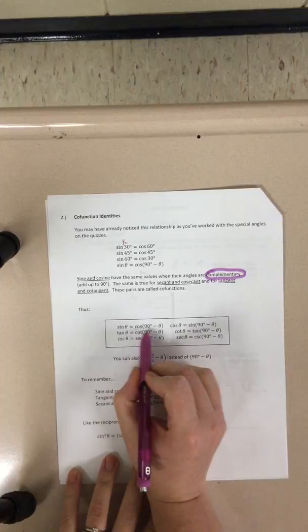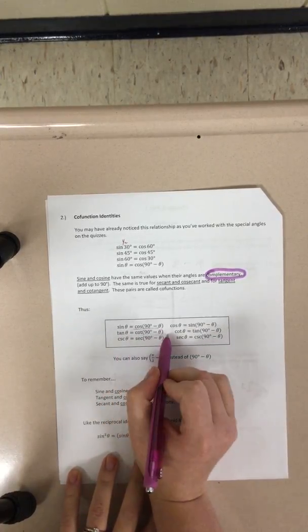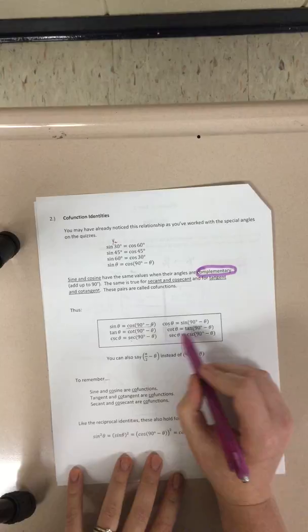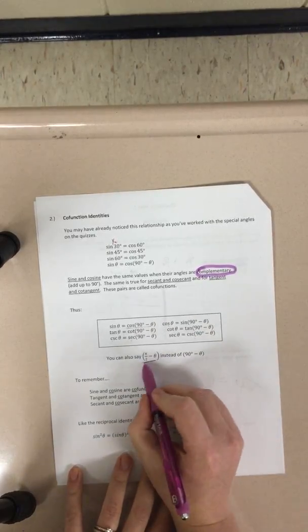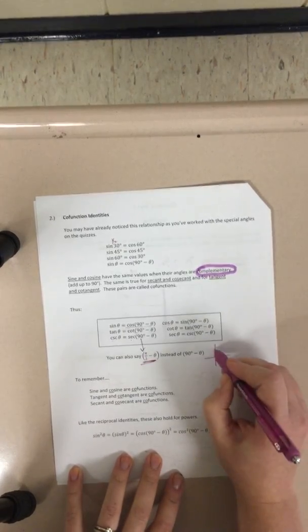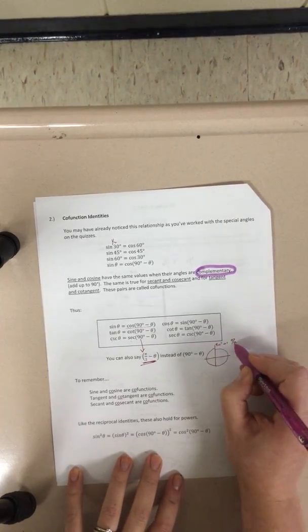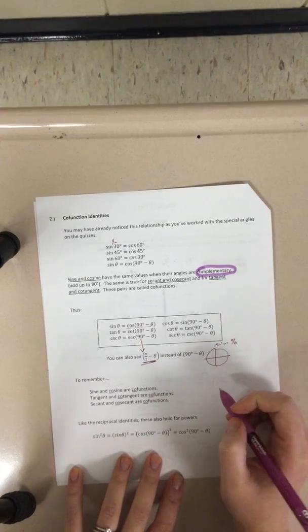So we have the sine of theta is equal to cosine of 90 minus theta. Tangent is equal to cotangent of 90 minus theta. Cosecant to secant, 90 minus theta. And then you see from here, cosine, cotangent, secant, and cosecant. If you're dealing with radians, you can also replace that 90 degrees with pi over 2. Remember on the unit circle, this is 90 degrees or pi over 2. So you can replace those two synonymously depending on if you're in degrees or radians.